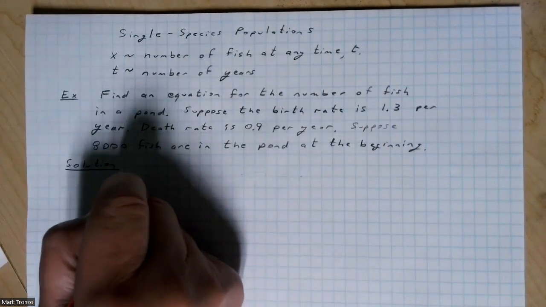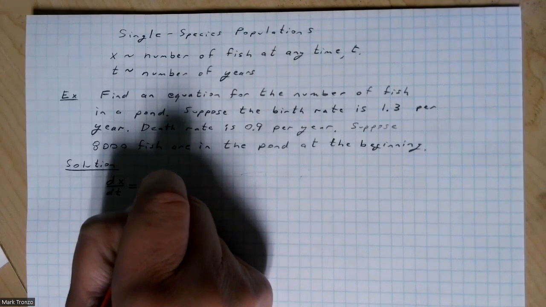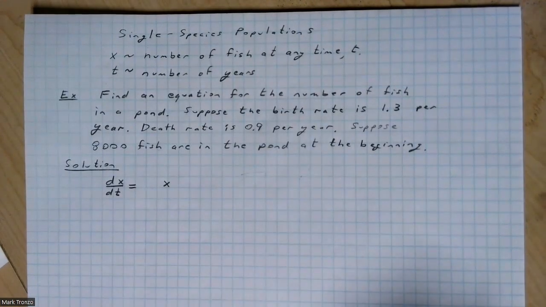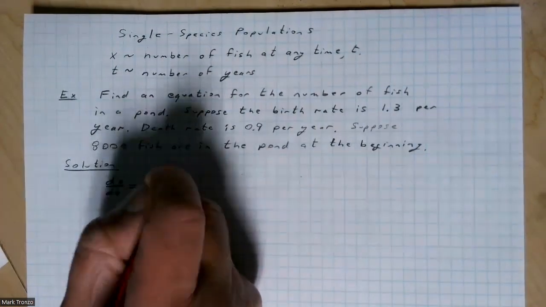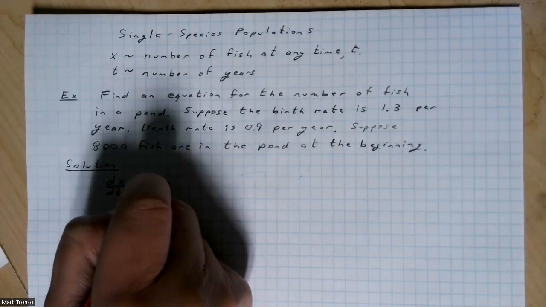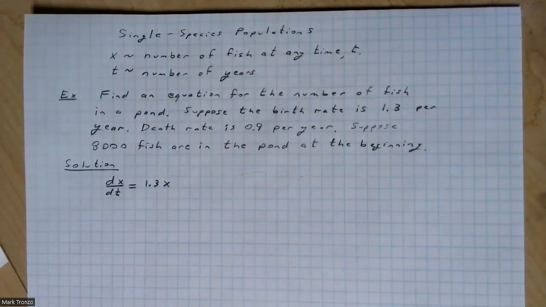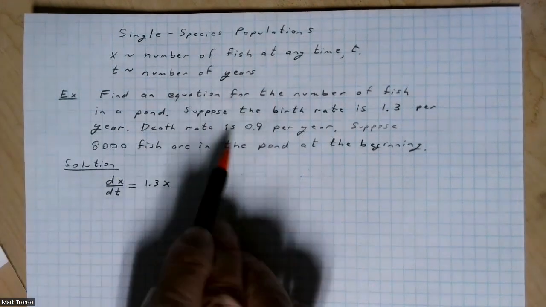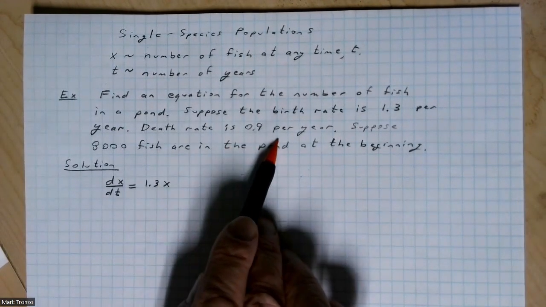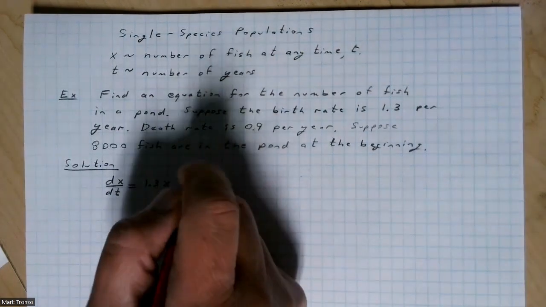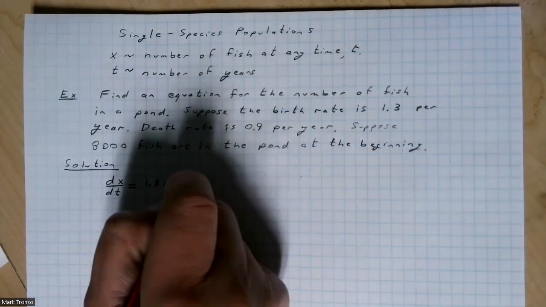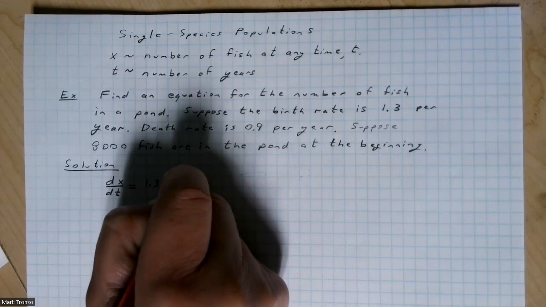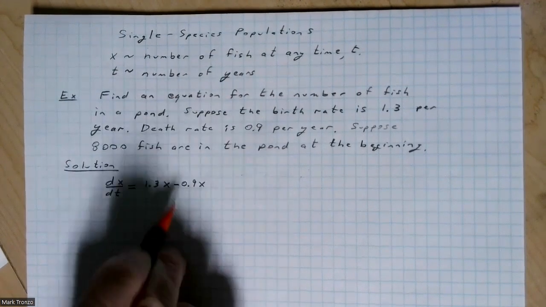So that means however many fish are in the pond today, there are going to be 1.3 born every year. On the other hand, the death rate is 0.9. So whatever number of fish there are in the pond, it's going to be reduced by 0.9 times that.